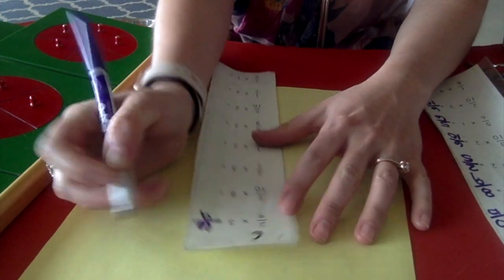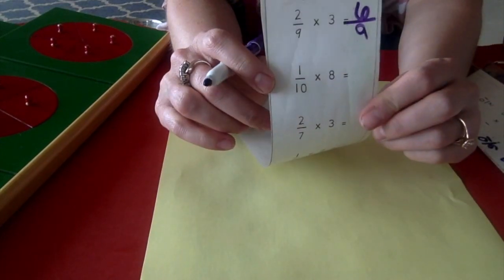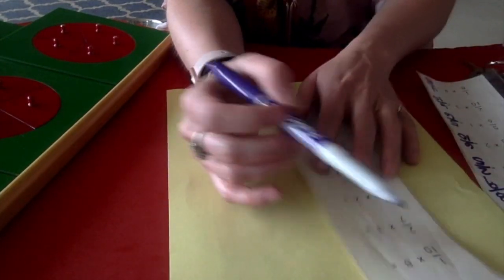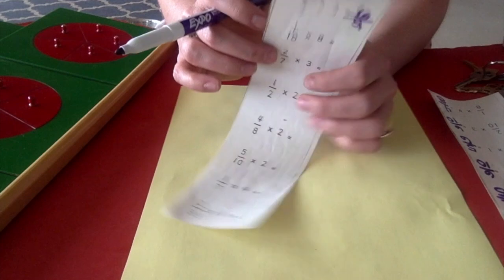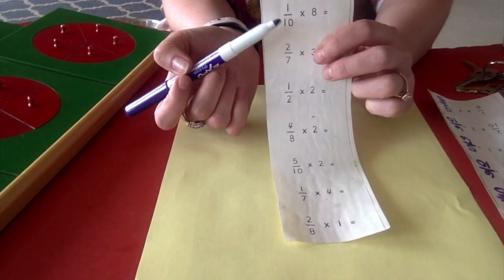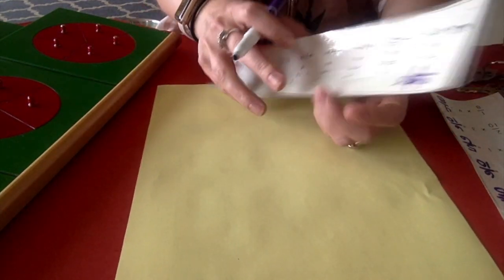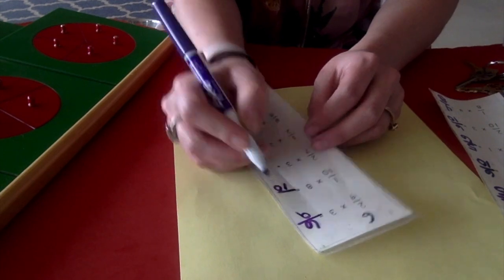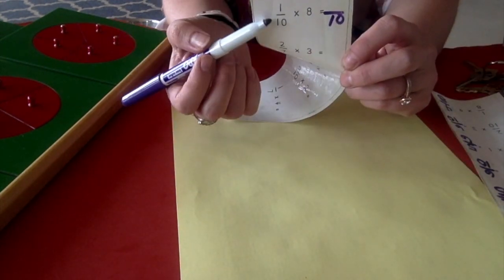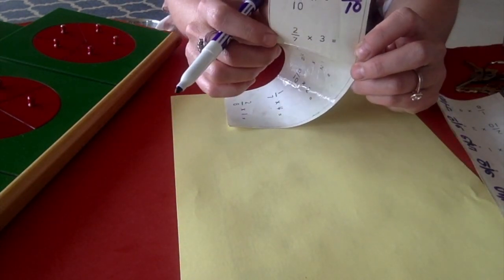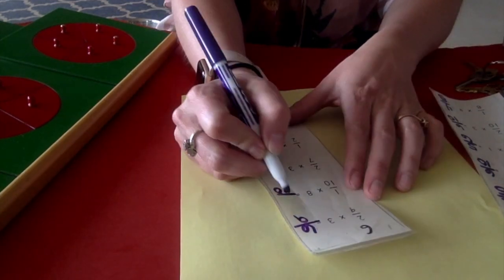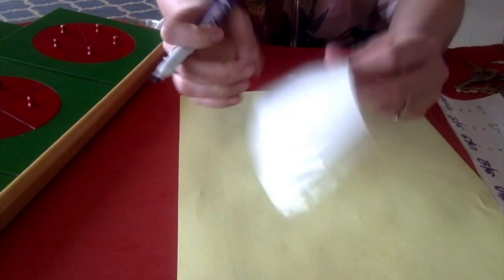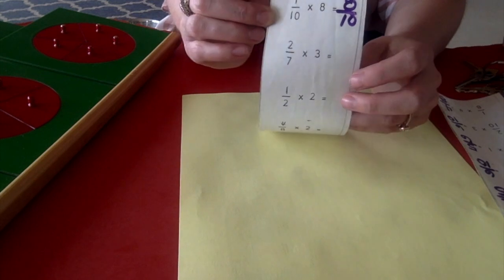That is 6. And that is equal to 6/9. We have 1/10 times 8. What is our fact family that we know we have to put down? It's 10. And then we have 1 times 8, which is equal to 8. So we have 8/10 is our answer.